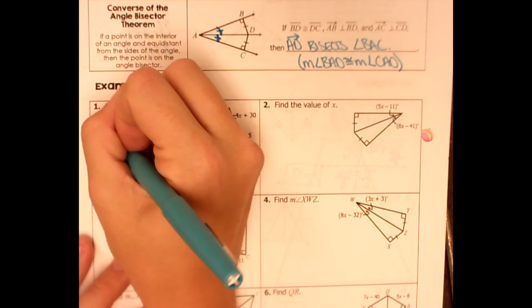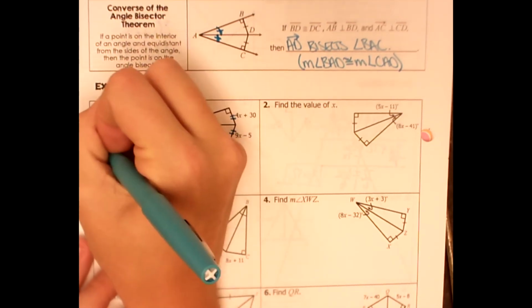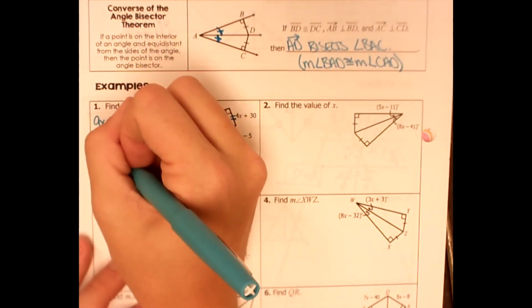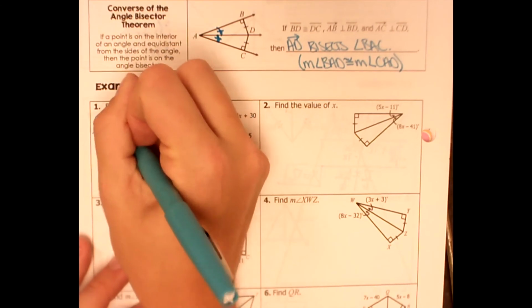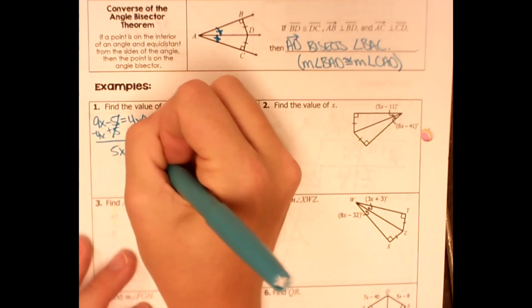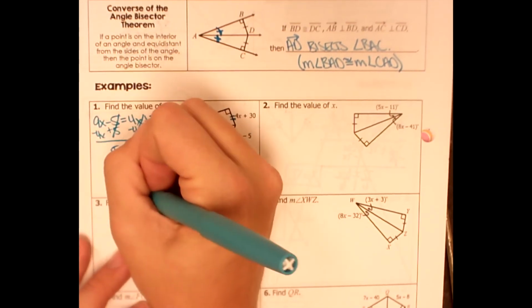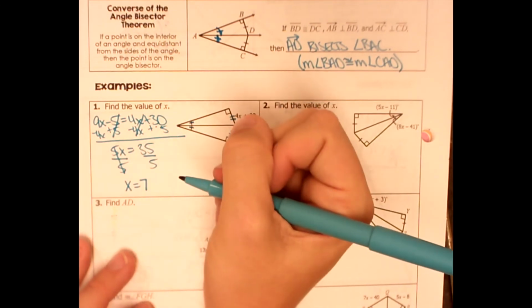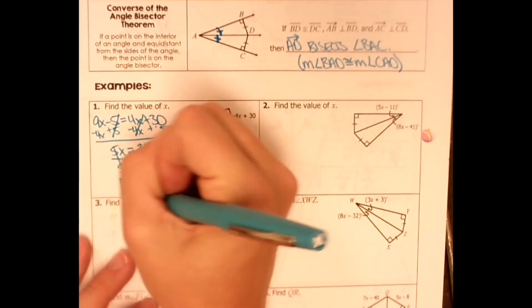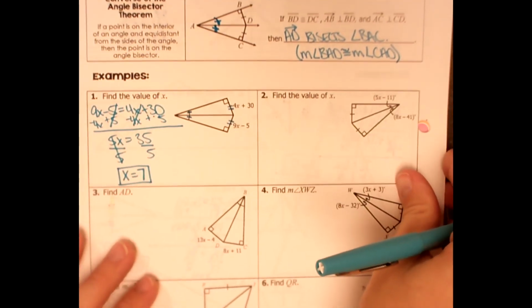All I need to do is solve. So if I add 5 and I subtract 4x to move everything to the same side, 9x minus 4x is 5x. 5 cancels out, 4's cancel out, 30 plus 5 is 35. Divide both sides by 5, x is equal to 7. Reading my question, find the value of x. Well, that's what I did. They did not ask me to substitute it back in. So let's look at number 4.